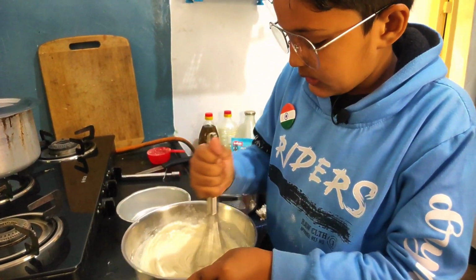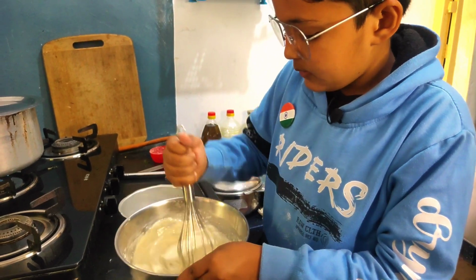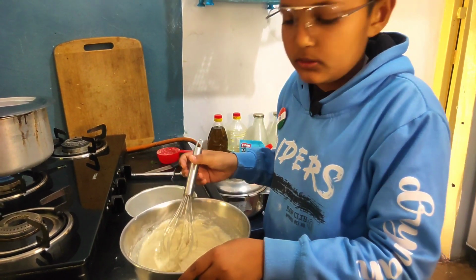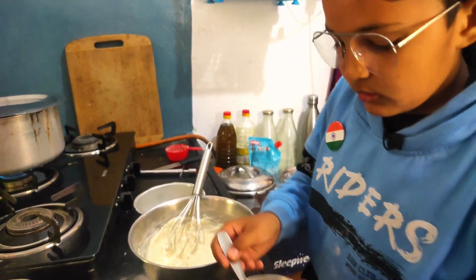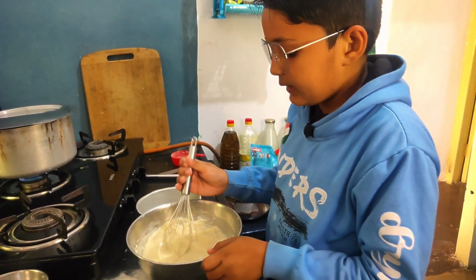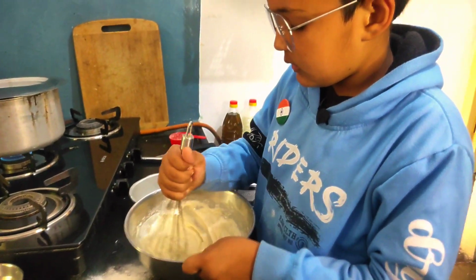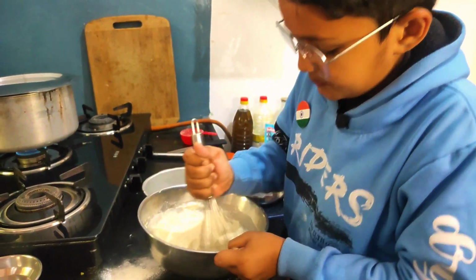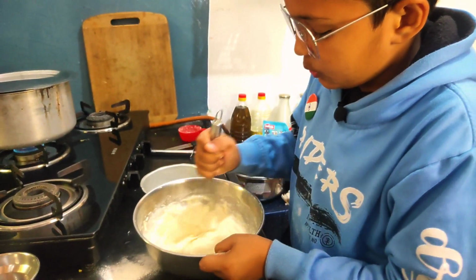Now mix it well and then check again if it is falling in a straight line. It is still breaking. So now we will add 1 more because it is falling down quite a bit. If we use 2, it can overflow. Or else you can pour 1 by 1.